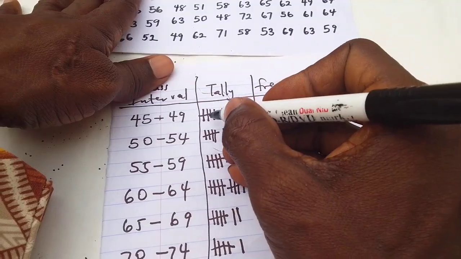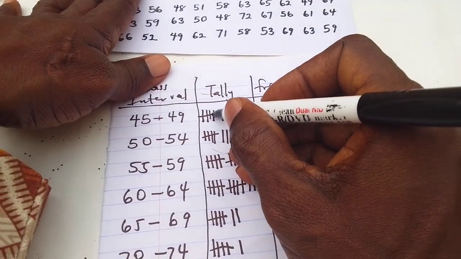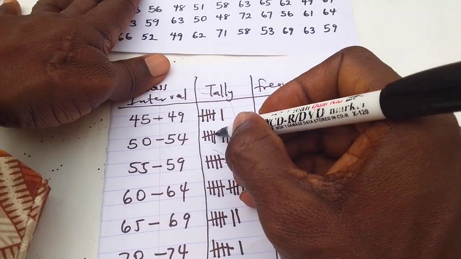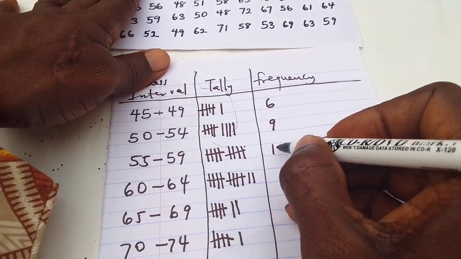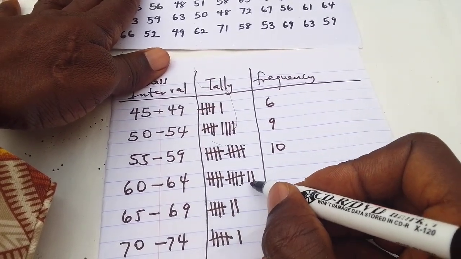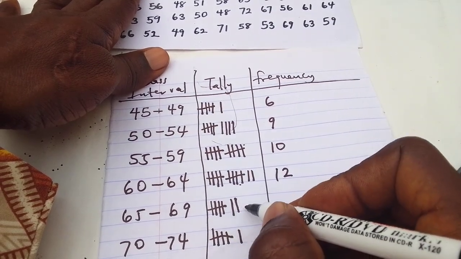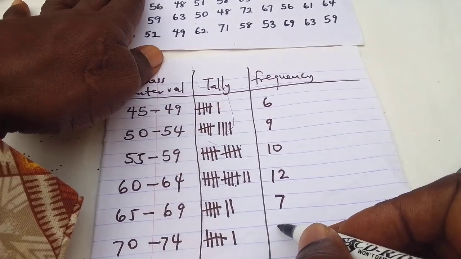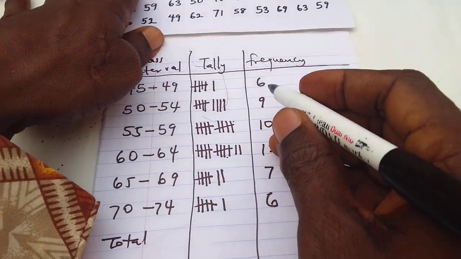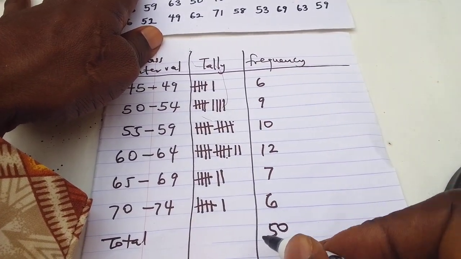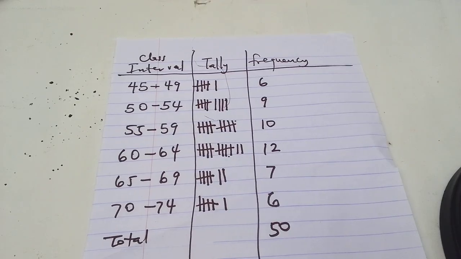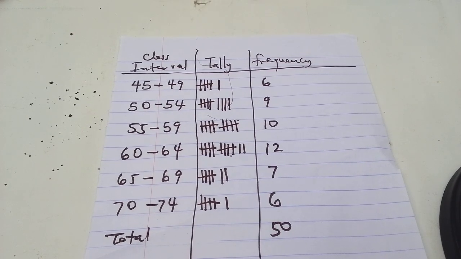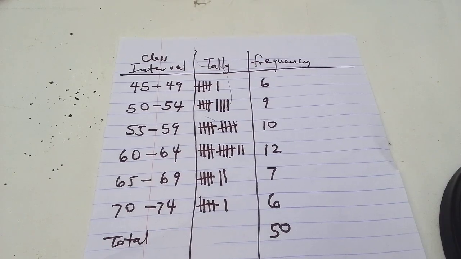So the frequency here, we have what? The first one is what? This 5 plus 1 is 6, 5 plus 4 is 9, 5 plus 5 will give us 10, 5 plus 5 is 10, 11, 12, 5 plus 2 that's 7, this one will give us 6. If you add the frequency, it will give us 50. So to make it easier is the reason why we use the tally system to outline the frequency.